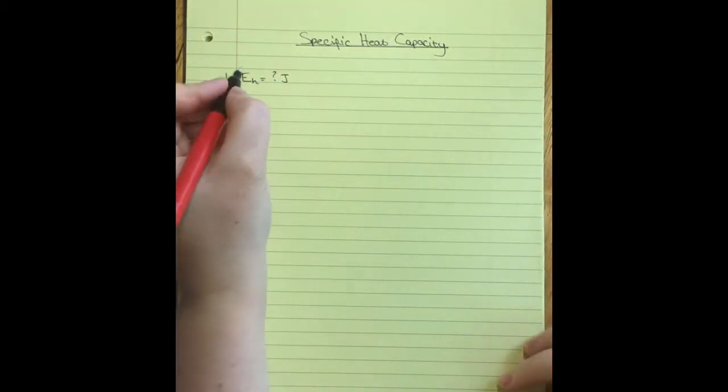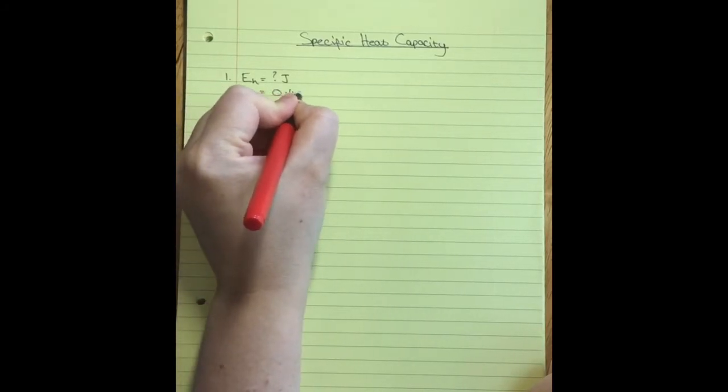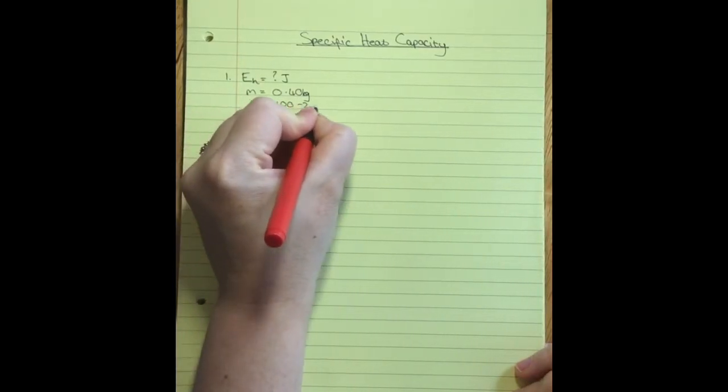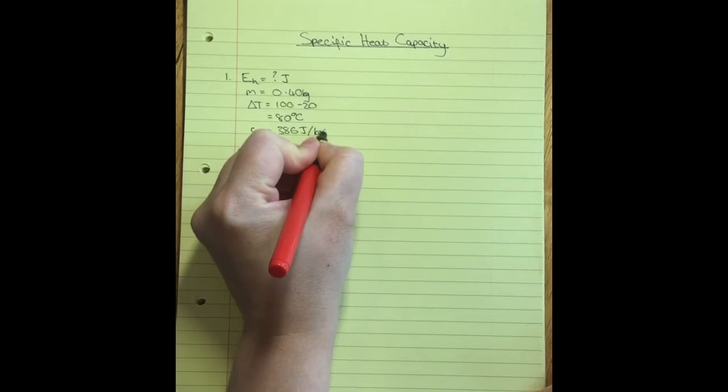How much heat energy, so E_H equals question mark joules, is required to raise the temperature of a mass of 0.40 kilograms of copper from 20 degrees C to 100 degrees C. So my delta T there is 100 minus 20, 80 degrees. And they've told me it's copper, and what they're really telling me there is to go and look up the specific heat capacity of copper, which is 386 joules per kilogram degrees C. Okay, so there I have everything I need.